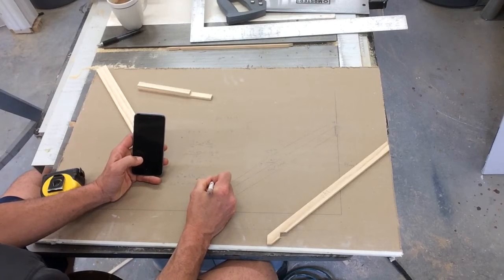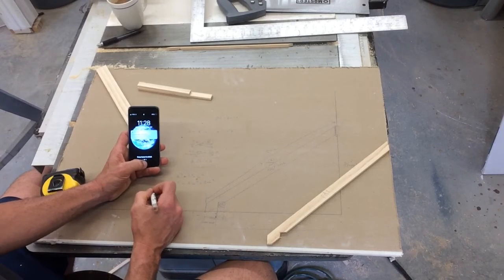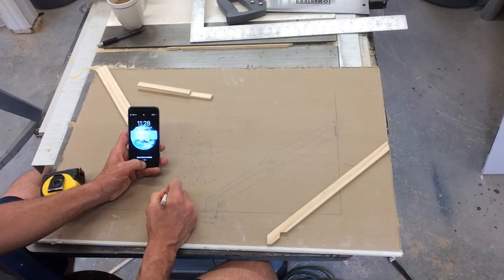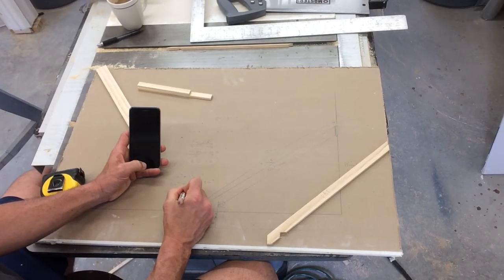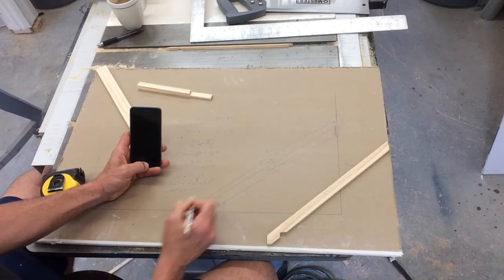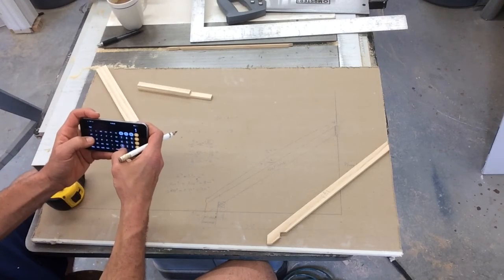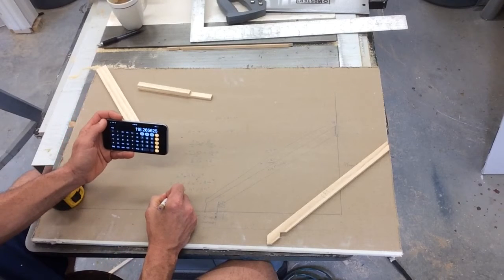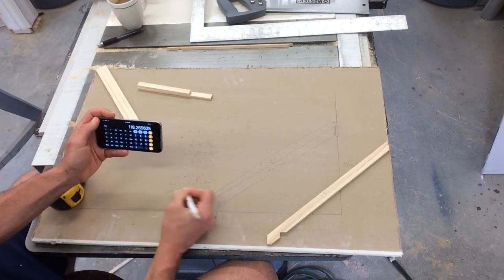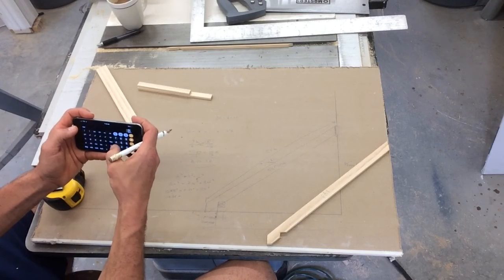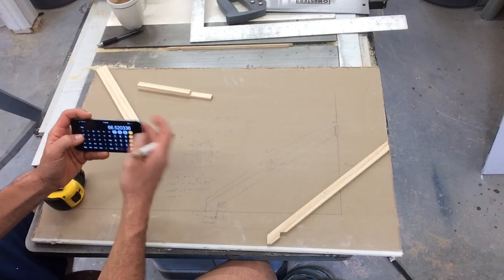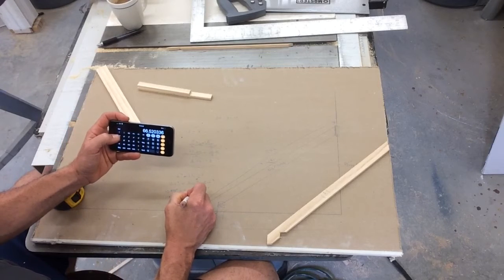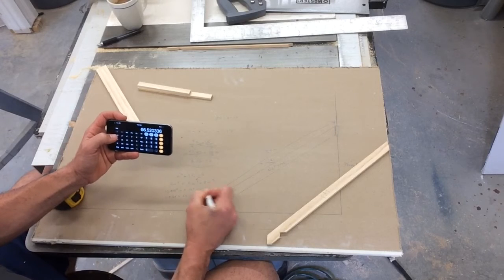So RLL squared. So run is 10 7/8. So 10.875 squared plus 8.156 squared equals RLL squared. So we get 10.875 squared is 118.26 plus 8.156 squared, rise squared, 66.5 equals rafter line length squared.